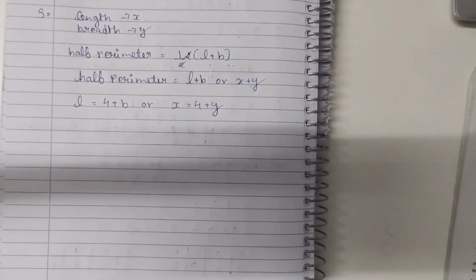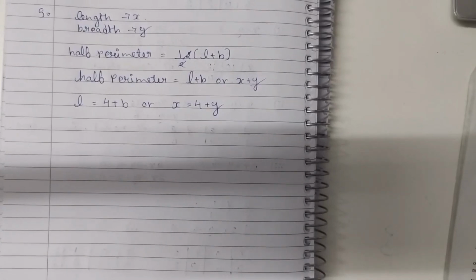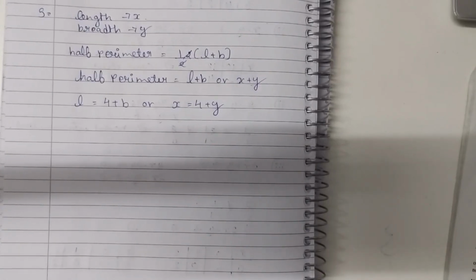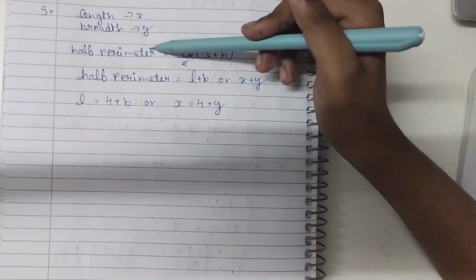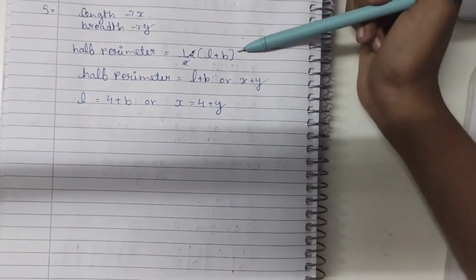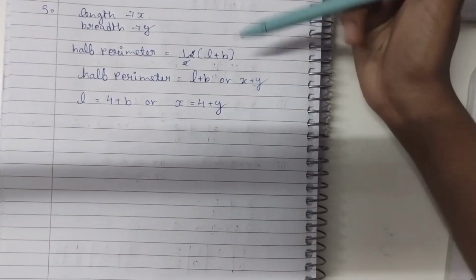In the fifth question, they've given that half the perimeter of a rectangular garden, whose length is 4 more than its width, is 36 meters. We need to find the dimensions of the garden. So we're going to assume length is x and breadth is y. And half perimeter is basically half times 2 into (L plus B), which is the perimeter of a rectangle.